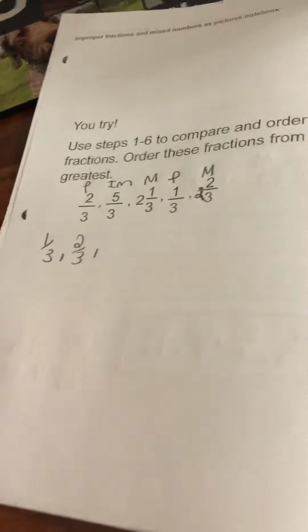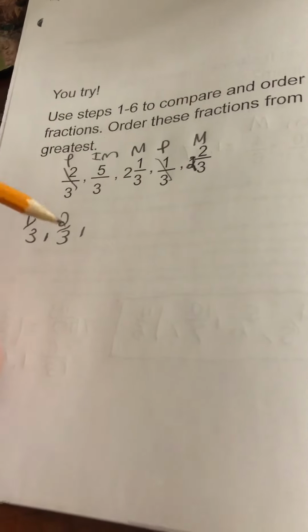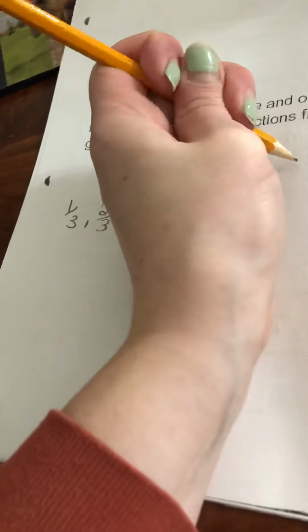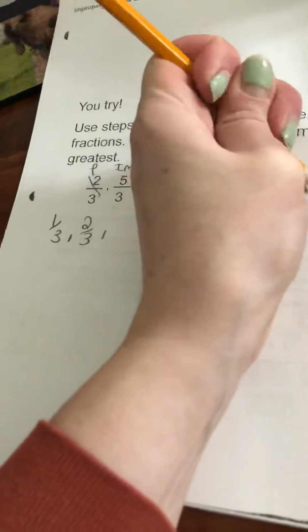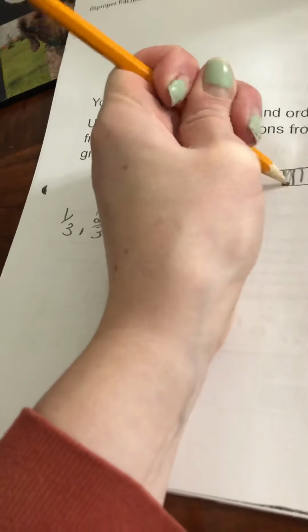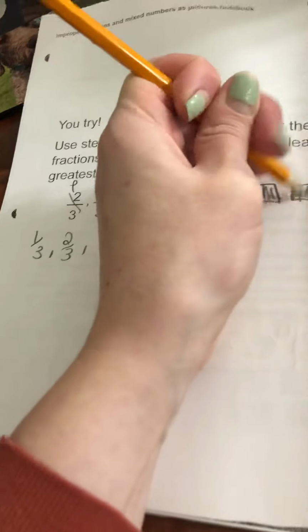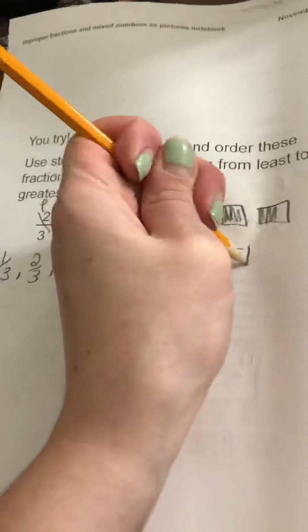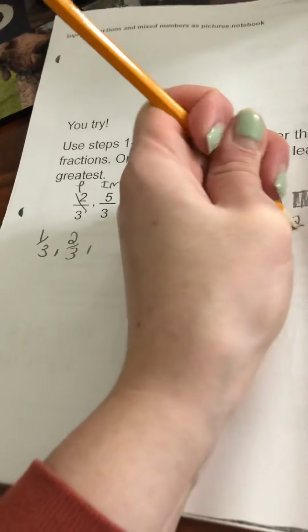Okay. All right, so I've got 2 of my fractions done. Now I have 2 mixed and an improper. So I'm going to convert this improper into a mixed. This time I'm going to use the picture method. So 3 parts in my pictures, and I'm going to shade in 5. So when I do that, I get 1 whole and 2/3.